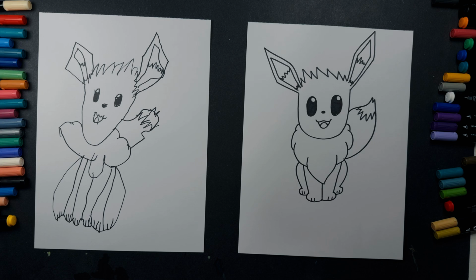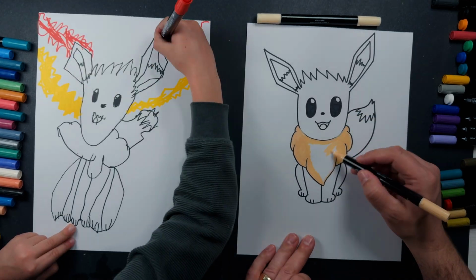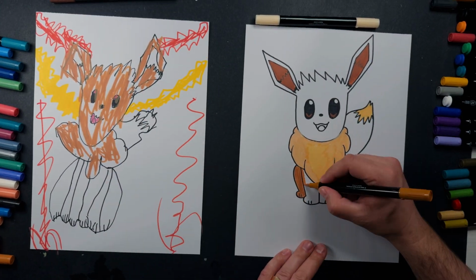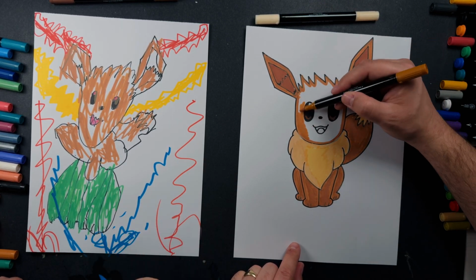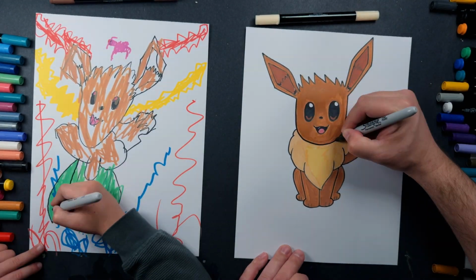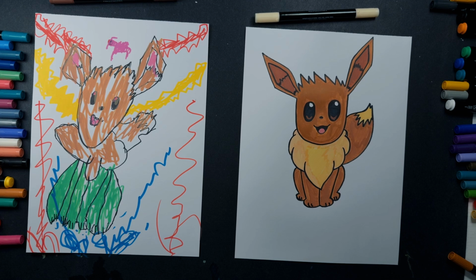Insection. Okay, now let's color it. You ready? Okay, there is our Eevee.